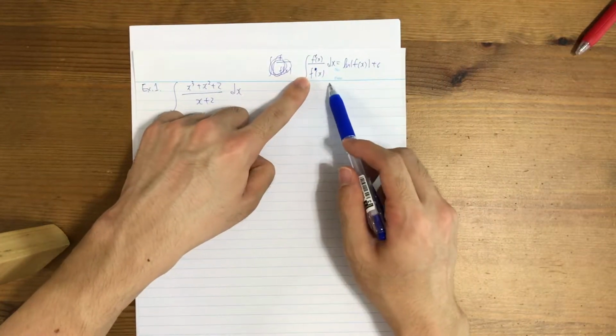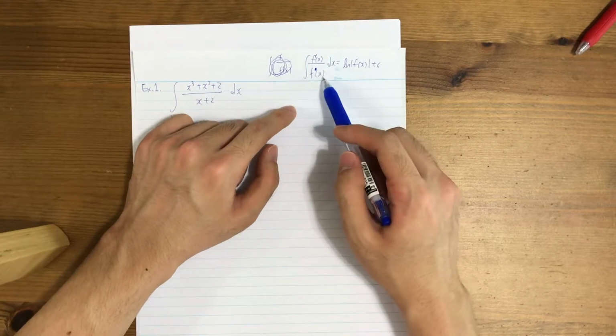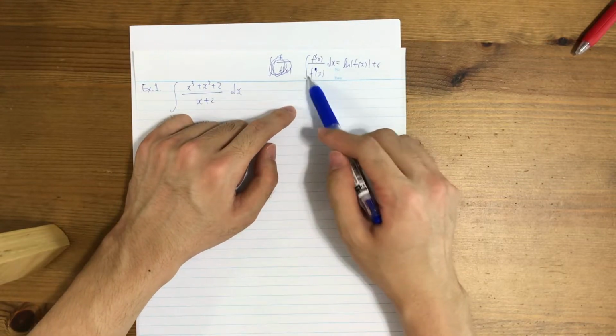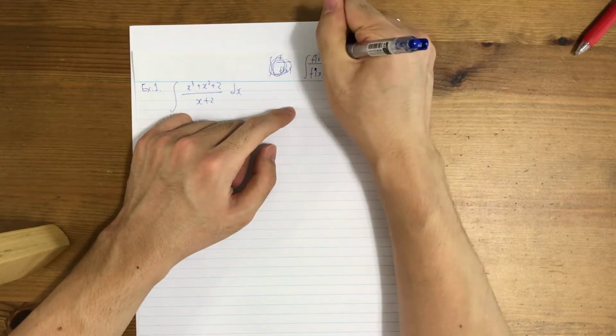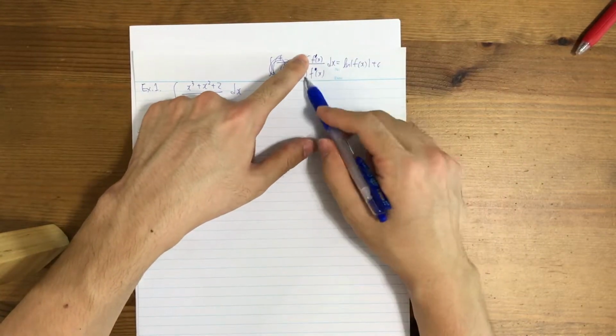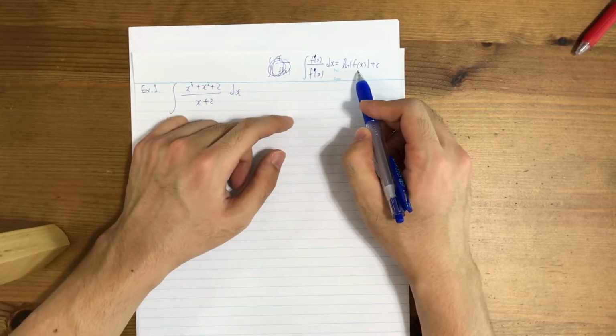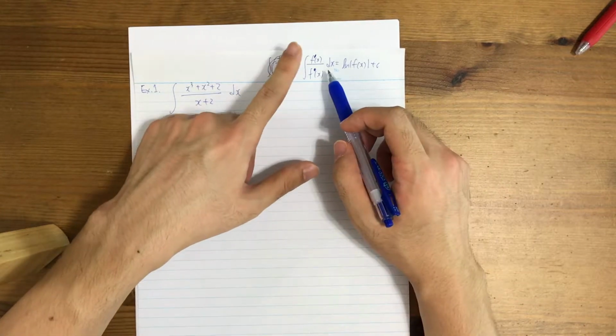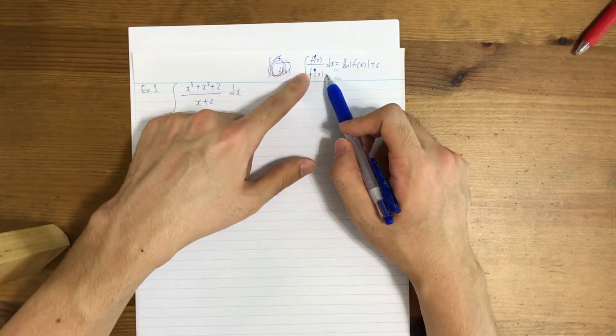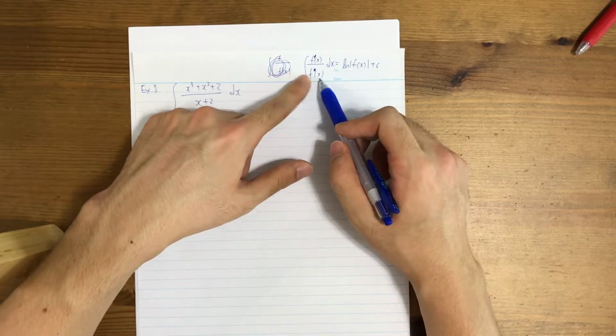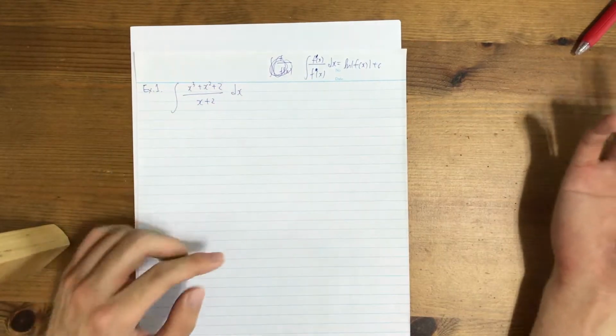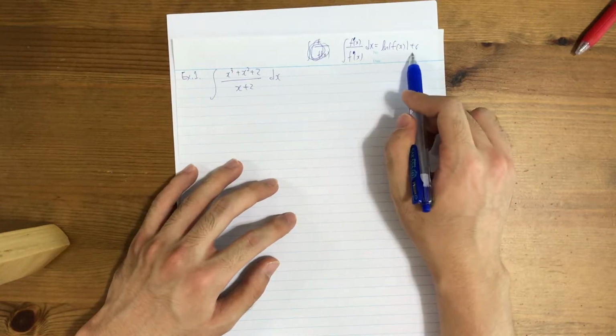So if you have a quotient in the form of f(x), the original function, in the denominator, and f prime x, the derivative of the function, then we have ln modulus f(x) plus c. And you can derive this using substitution. You let the denominator be u, and then if you use substitution, you have this result.